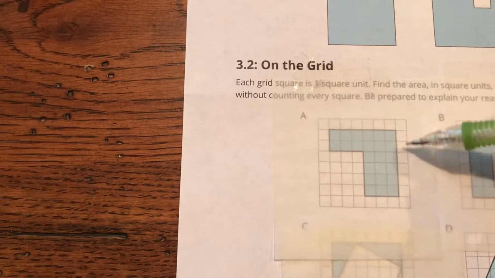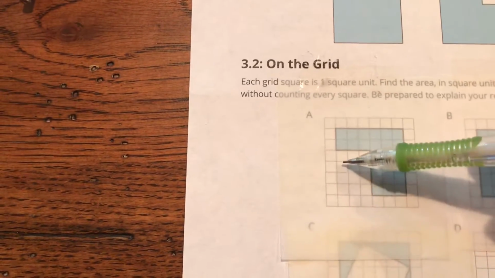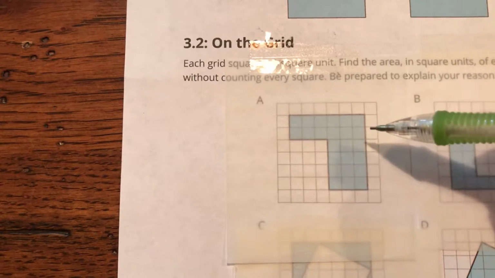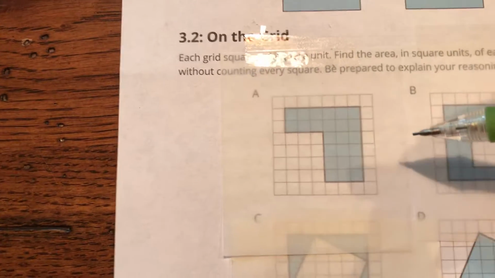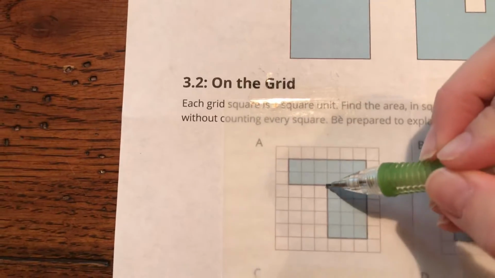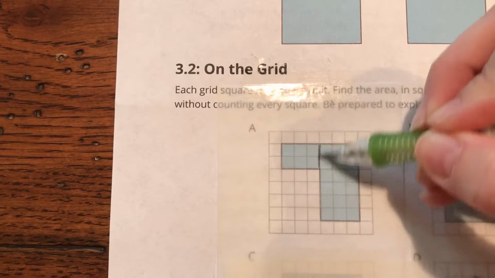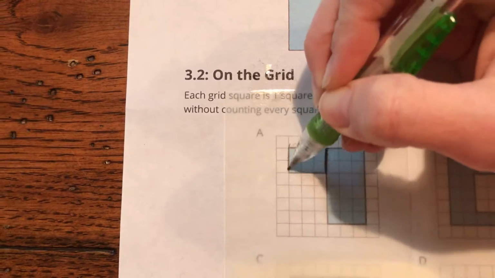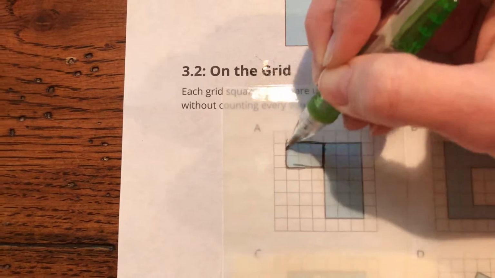So you can see that this figure is not a rectangle or a square, but it's made up of rectangles or squares. If you think about how you might decompose this figure, one option would be to cut right here and imagine that this is two rectangles.